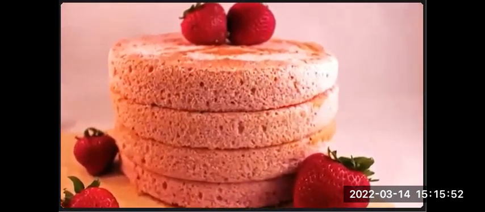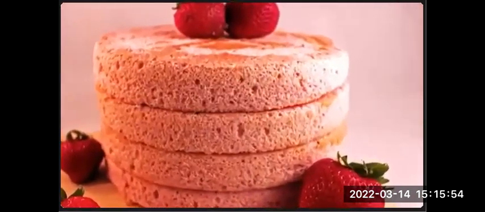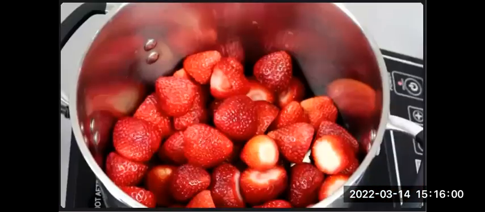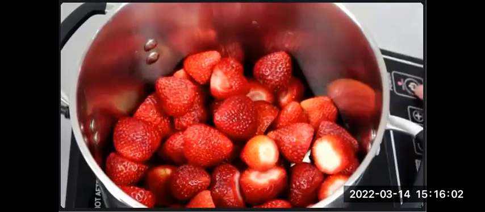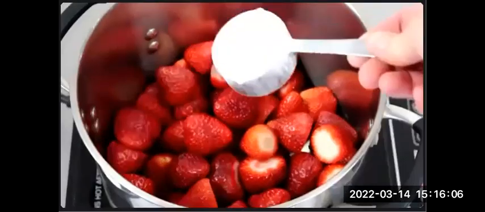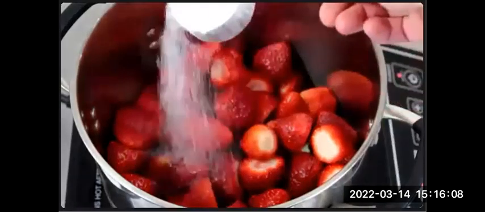You will not want to miss that. But for now, let's get to making the simple strawberry puree. Pretty much all you have to do is get your strawberries cooking down over a low heat. Add a bit of sugar and let them break down slowly.